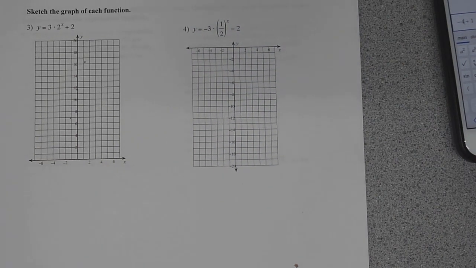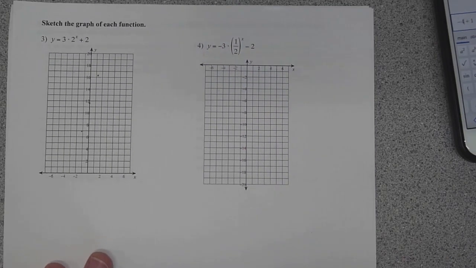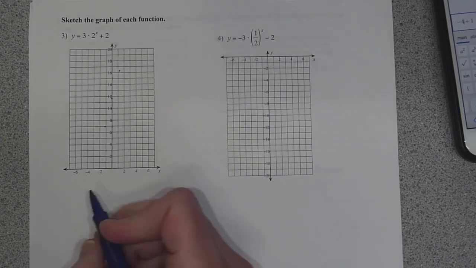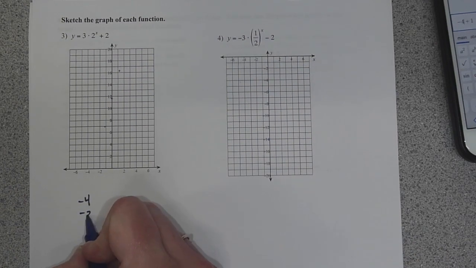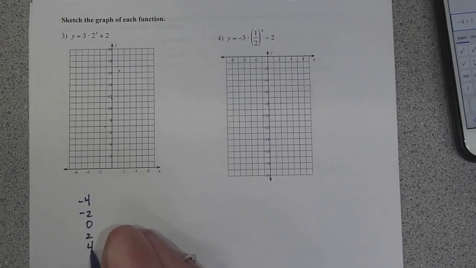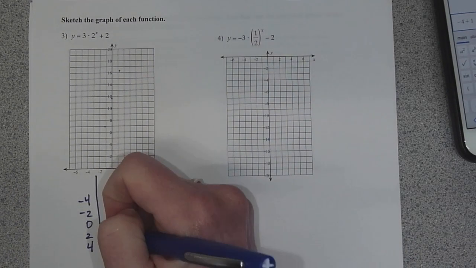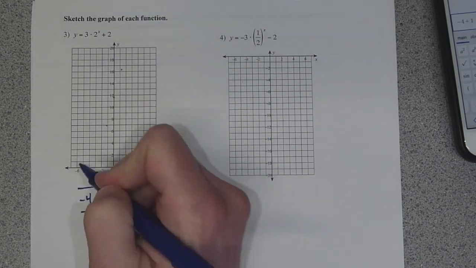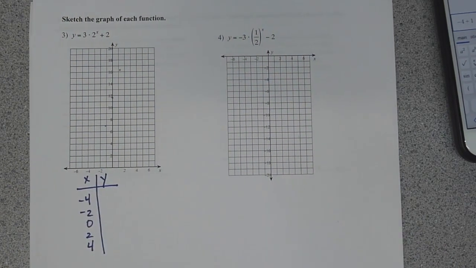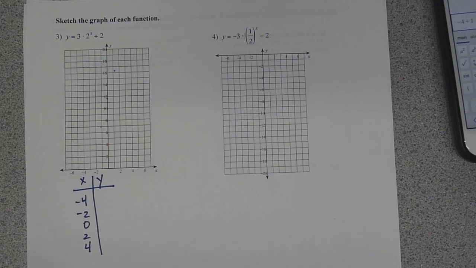Now these graphs are different. Why are they different? Well, are they still in slope-intercept form? No, they're not. Now we have some exponents to look at, so that's kind of cool. Let's definitely do -4, -2, 0, 2, and 4 this time. Those values work a little better when you have exponential functions. Okay, let's plug them in.